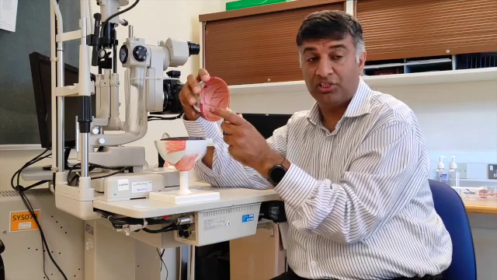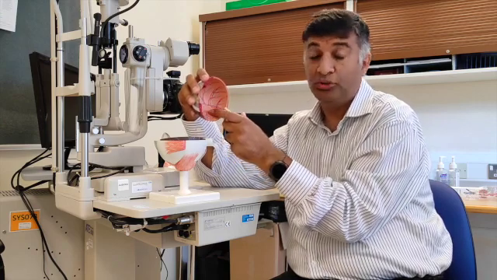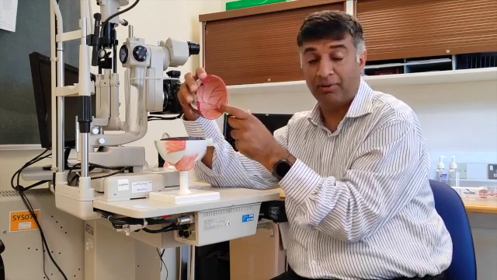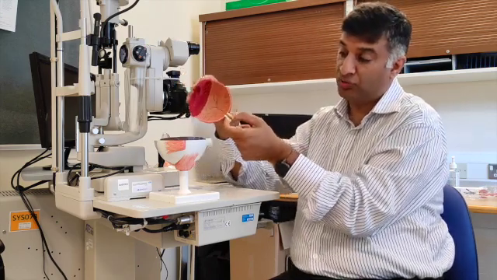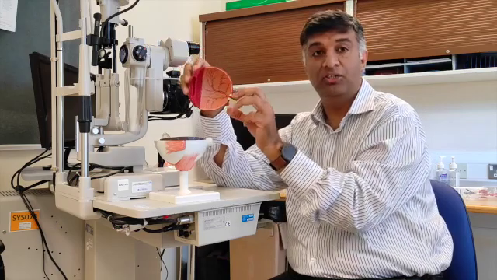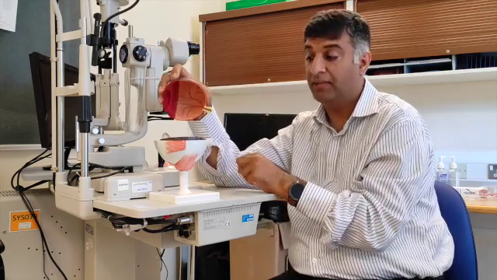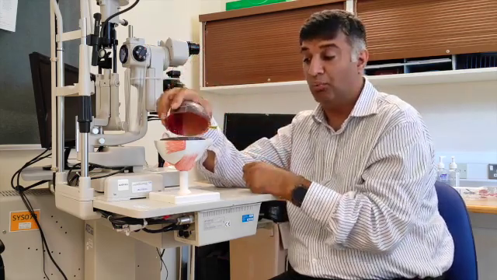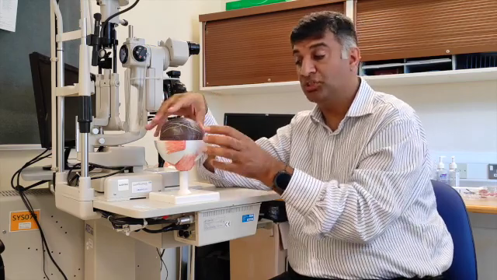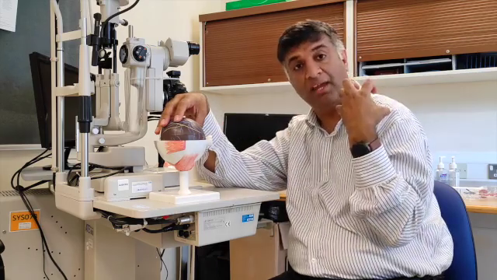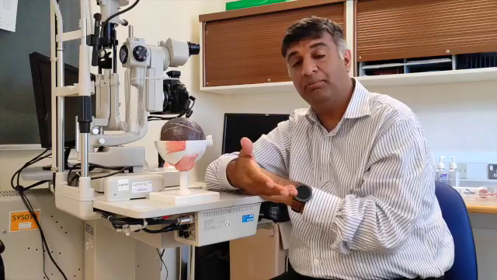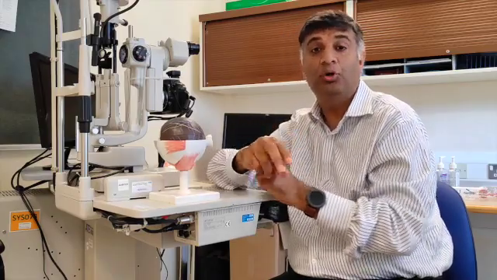Now, these impulses transfer to the back of the brain by structures called neurons. And this structure over here is a bunch of neurons called optic nerve. Basically, this is wiring which transmits the images from the eye to the brain. And at the brain is the part where we interpret those images and therefore we see.